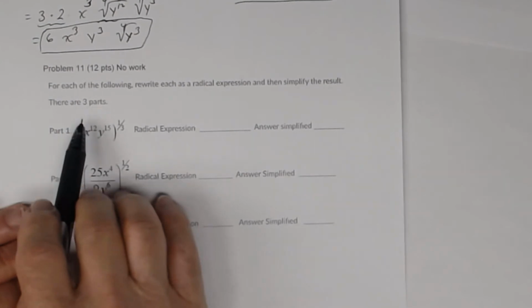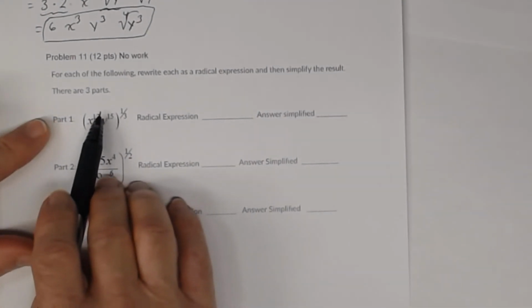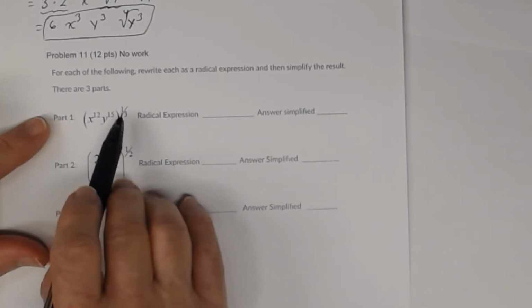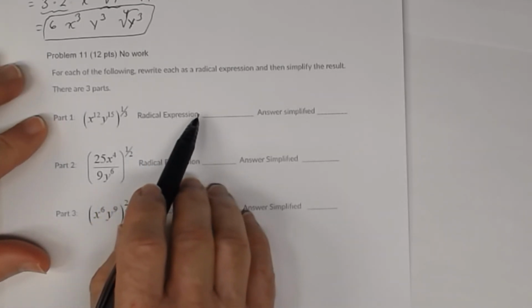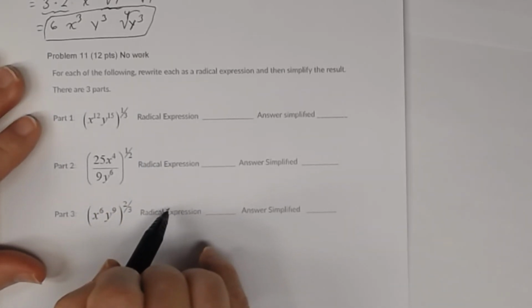Now, in number 11, you're given these expressions written with rational exponents, and you want to first of all write this as a radical expression.